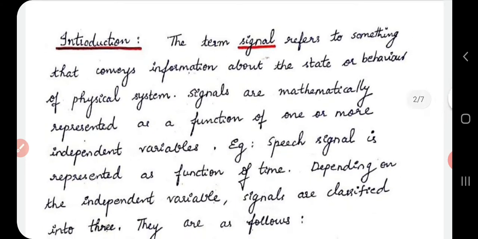So you know what a signal is. A signal actually refers to something that conveys information about the state or behavior of a physical system. That is, it's just a physical concept that we generally use to describe the behavioral traits or state of behavior of any physical system. For example, we can say speed signal. It is actually represented as a function of time. Usually signals are represented by two or more independent variables.